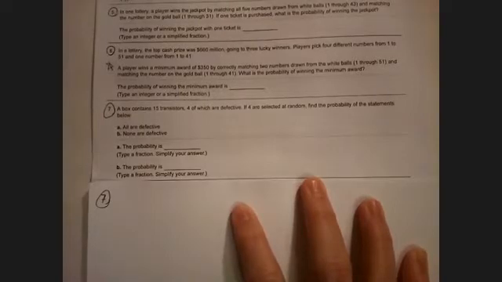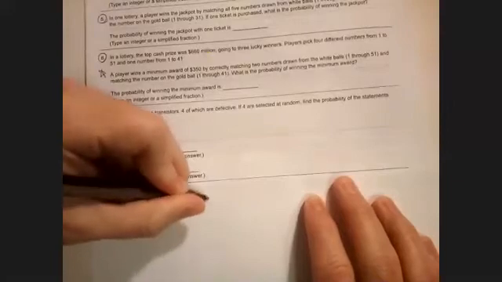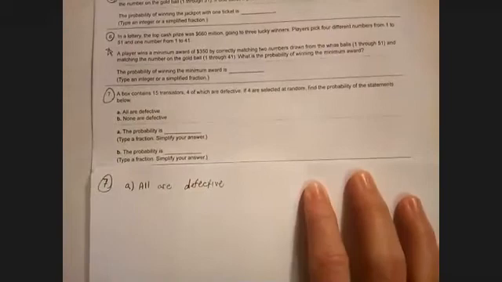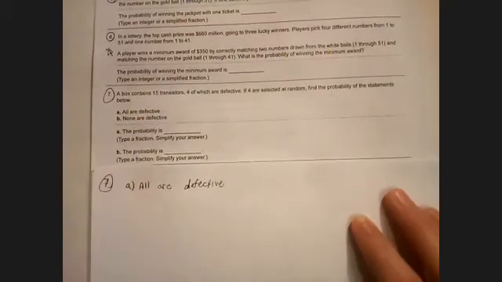The question is, if 4 are selected at random, find the probability that either A, all are defective, or B, none are. Okay, so we have to take both of these cases individually. In order to choose the 4 transistors from 15, that's what we have to do first.